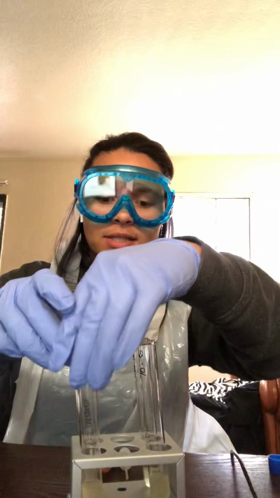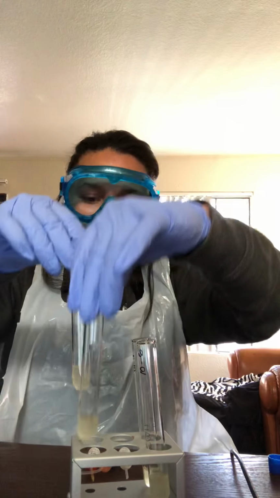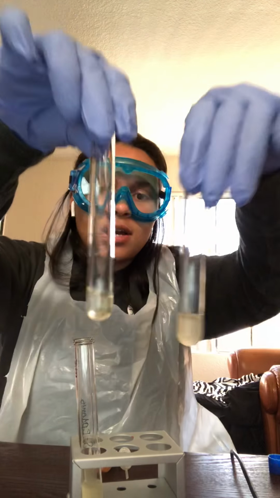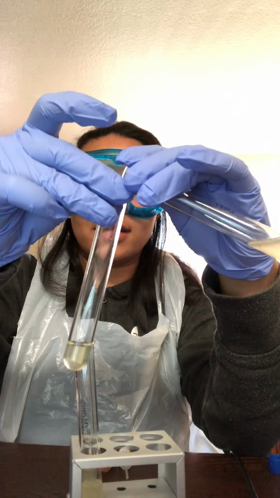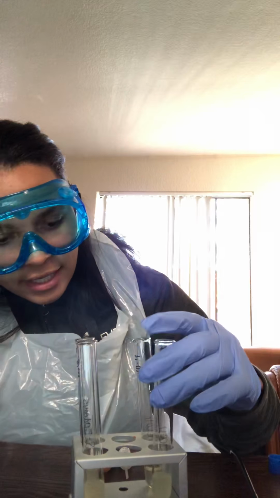So these two are S. epidermidis. You can see here they're both about the same cloudiness, about the same levels. And then I have my E. coli, about the same levels and a little bit of cloudiness. So there's roughly half for each.